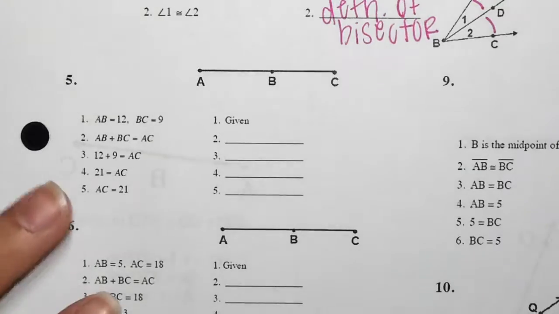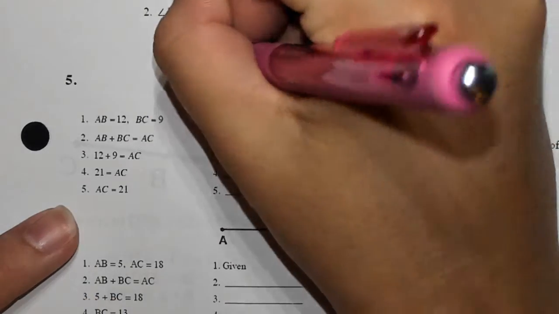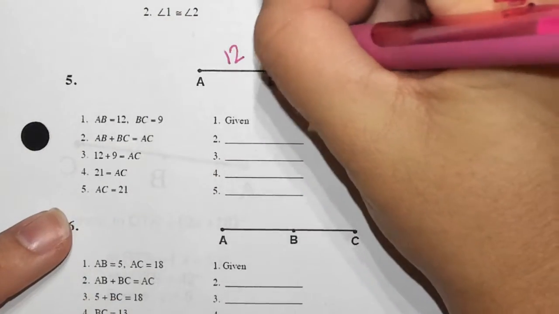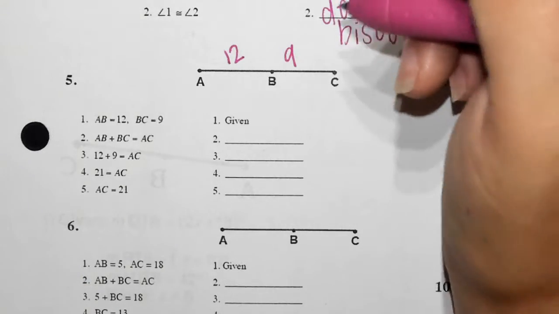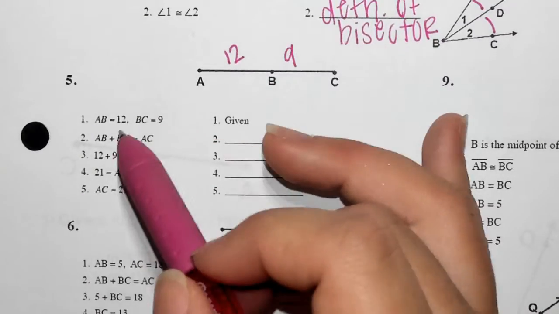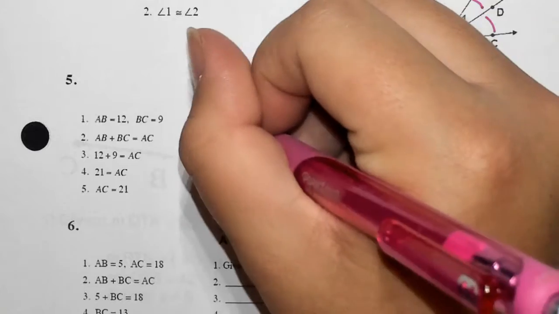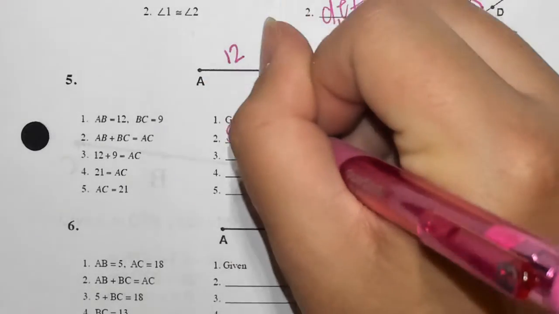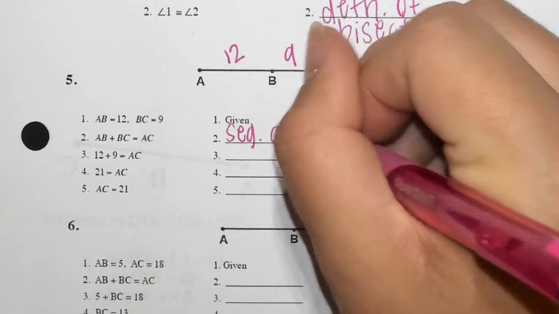So on number 5, let's take what we're given. AB is equal to 12. BC is equal to 9. Okay, well in step 2, what are they using? So I'm going to use seg add post.